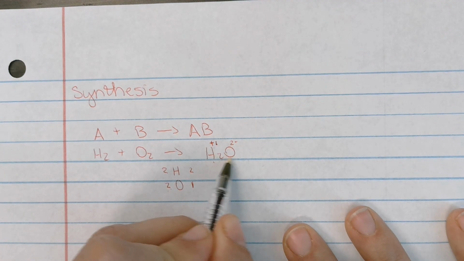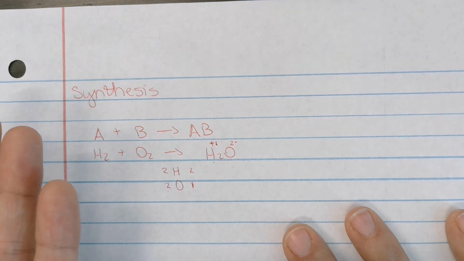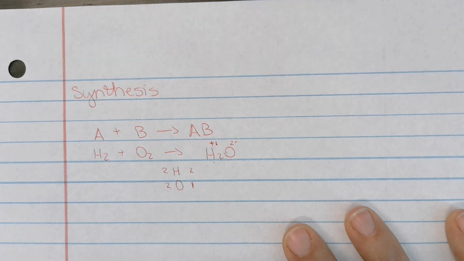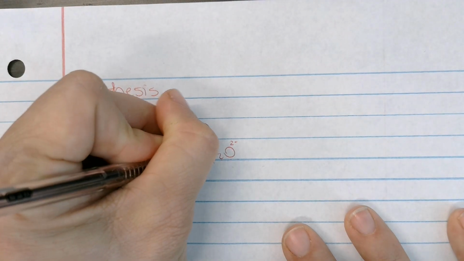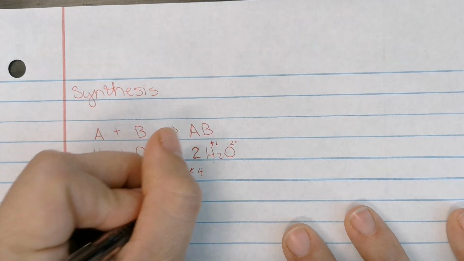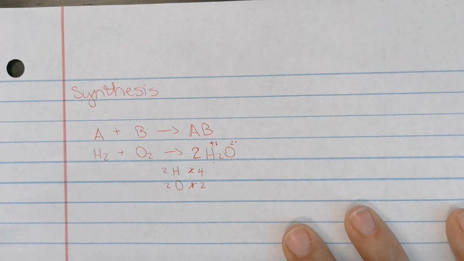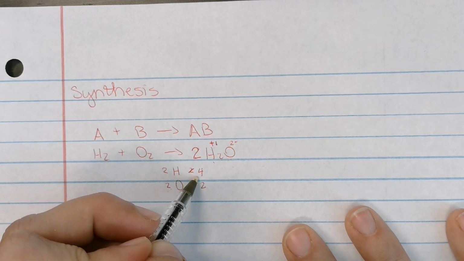And I can't change the subscript because I can't change their charges. That would change the number of valence electrons. But what I can do is add multiple sets. So I can add another set of water, and that would give me a total of 4 hydrogens and 2 oxygens. So my oxygens are balanced, but my hydrogens are now unbalanced.